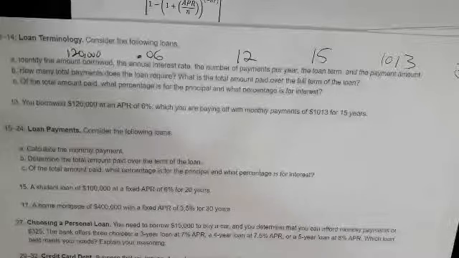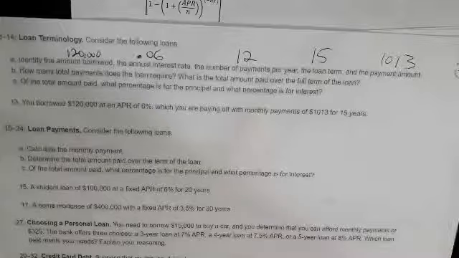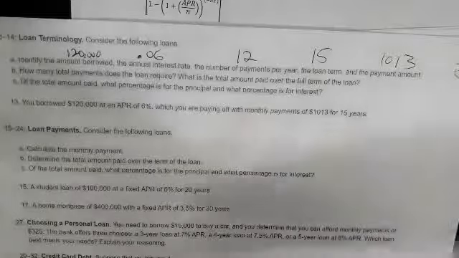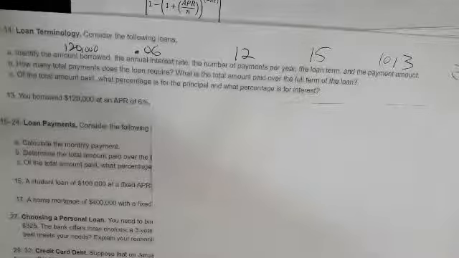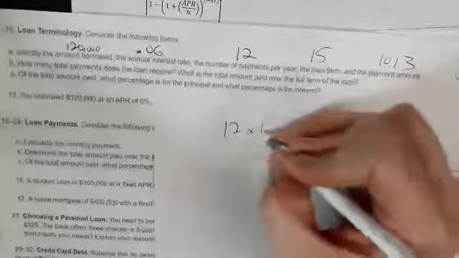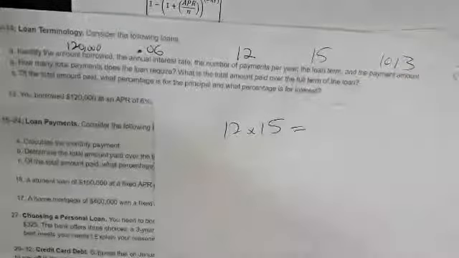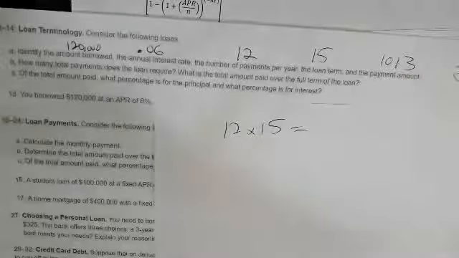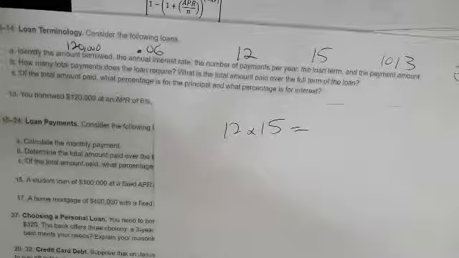How many total payments does this loan require? So what's the total number of payments here? If I'm doing 12 payments per year and I'm doing it for 15 years, how do I figure that out? Multiply 12 times 15. I think I heard the right thing. It sounded a little bit like Max Headroom, but 12 by 15, it faded out a little bit there.